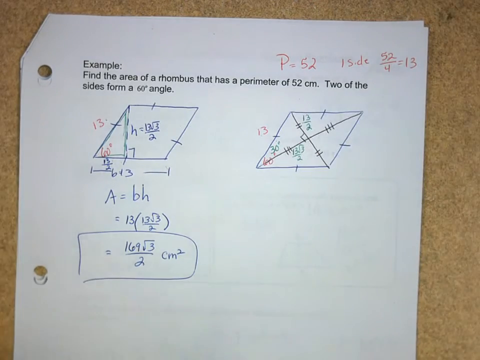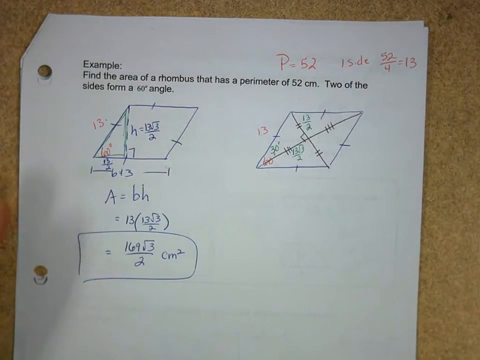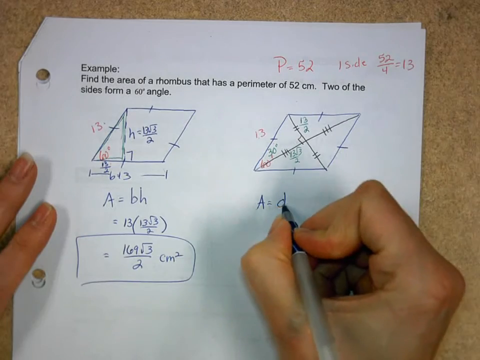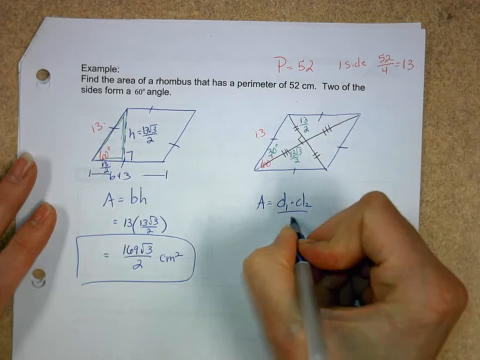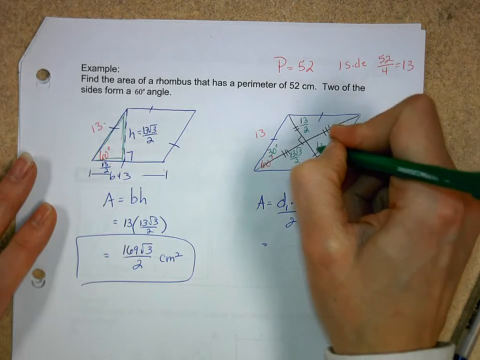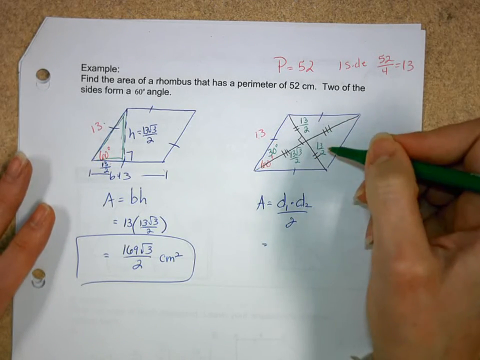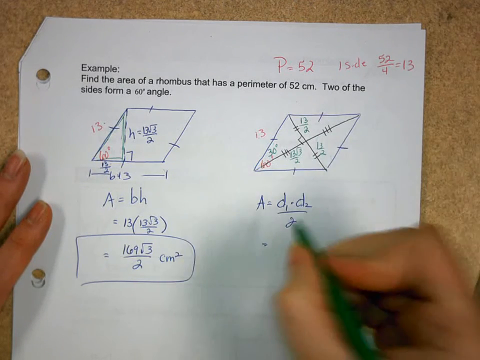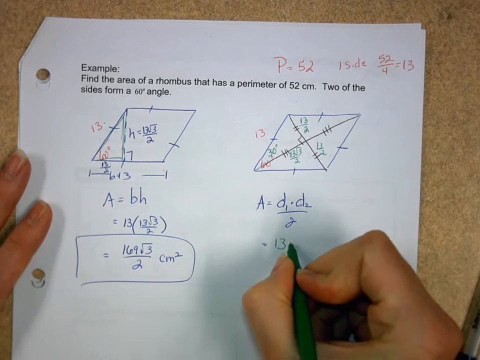Do you notice the pattern here? But I'm going to use the diagonal length. So this is the formula I'm going to use this time: area equals diagonal 1 times diagonal 2 over 2. So I'm looking with my diagonals, I get the full length. Well, the cool thing is that's 13 over 2, and 13 over 2 plus 13 over 2 is 26 over 2. 26 over 2 is 13. So one diagonal is 13.